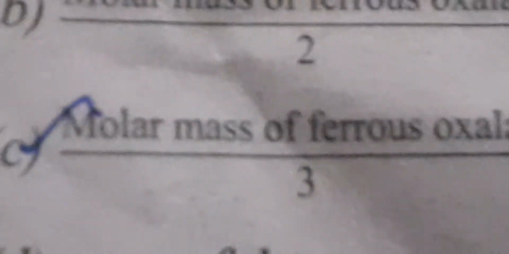Okay, the equivalent mass of ferrous oxalate is, how do we find the equivalent mass of ferrous oxalate? To find it, the molar mass of ferrous oxalate divided by 3 is the equivalent mass of ferrous oxalate.